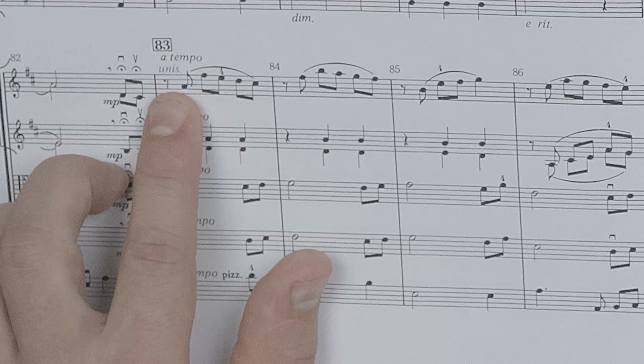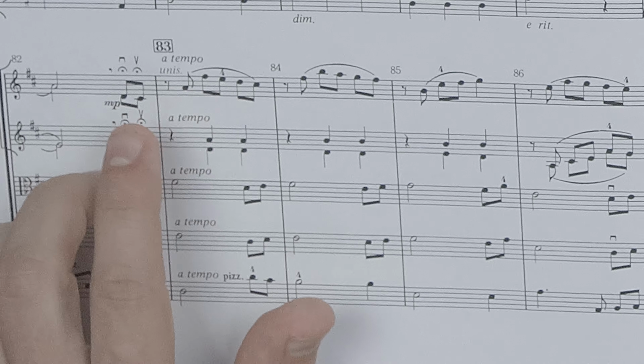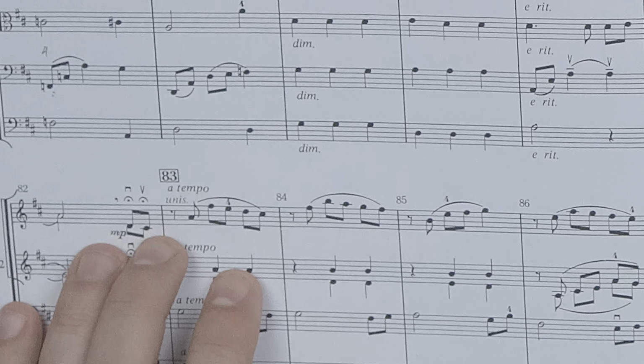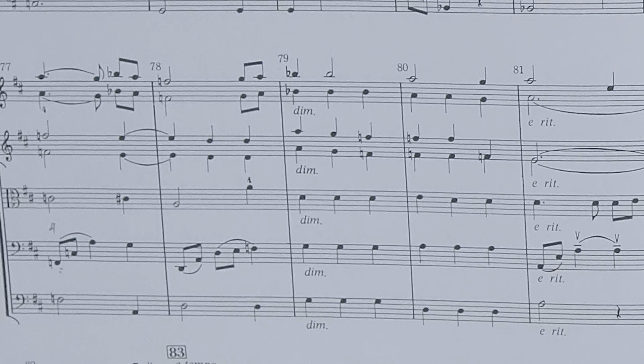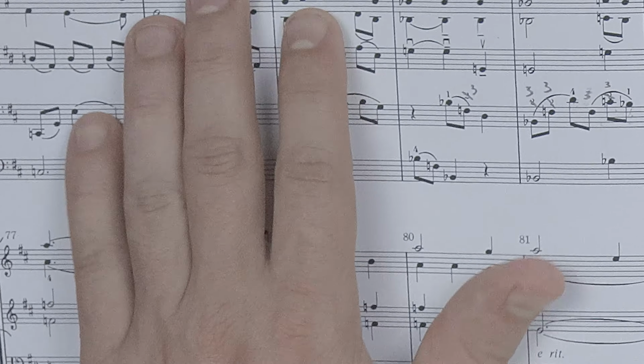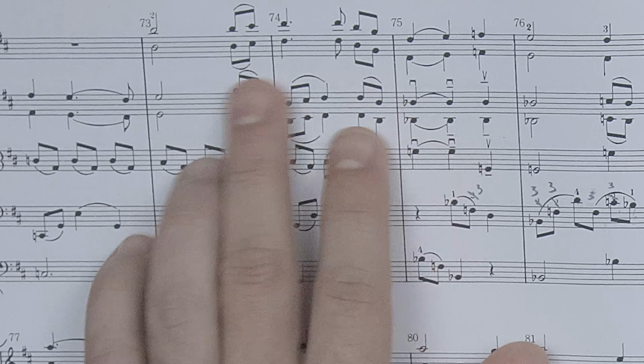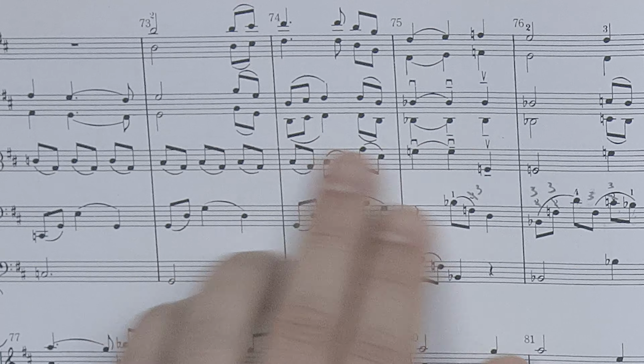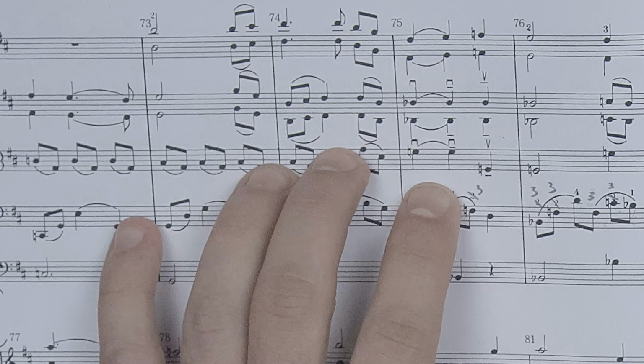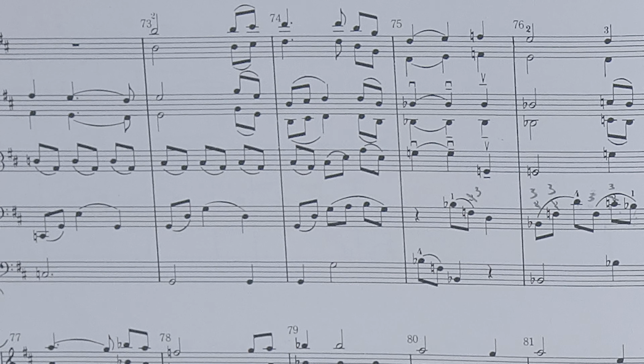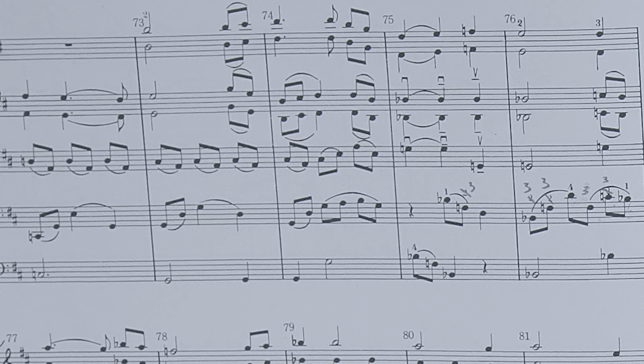83 is pretty tricky. The texture is just pretty open, and we've got a lot of split parts in the violins. We've got split octaves here and all kinds of stuff. It's just really hard. So this is definitely a part where you're going to have to go over quite a bit because it's really out of tune.